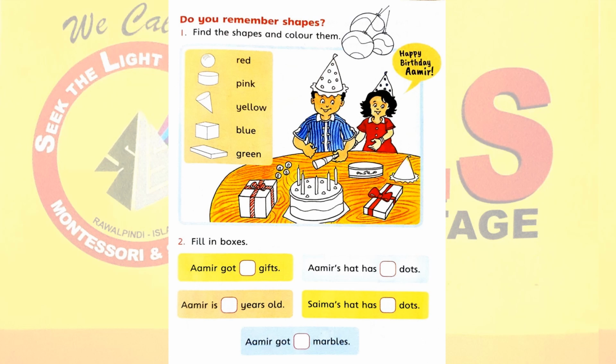As you have colored all the 3D shapes in this box, now look at the picture. It's Amir's birthday and his sister is also standing next to him. Let's find some shapes. Can you find sphere-shaped objects in this picture? Very good, students. The balloons, the dots on Amir's hat, the marbles on the table. You have to color all these spheres red.